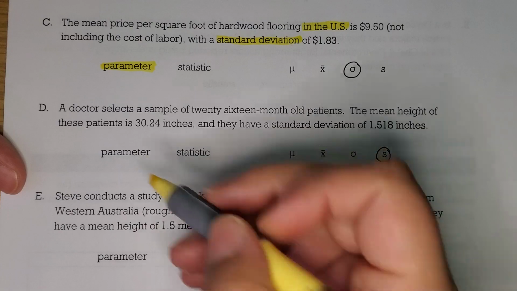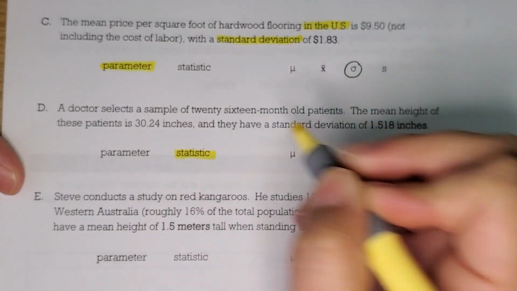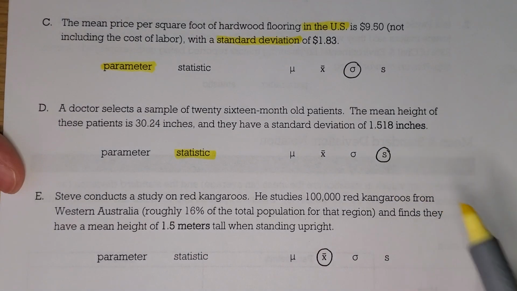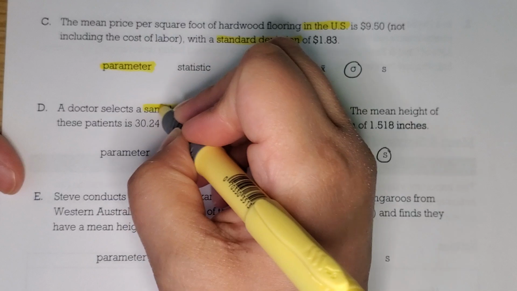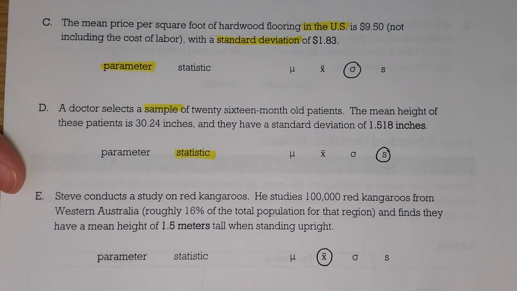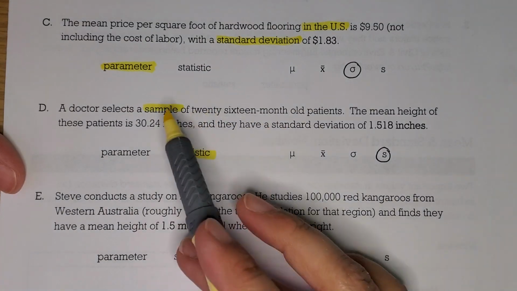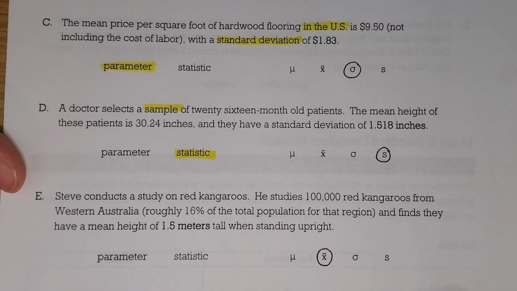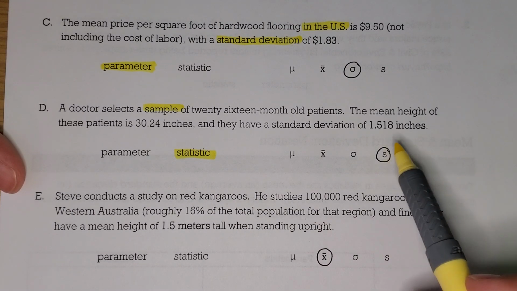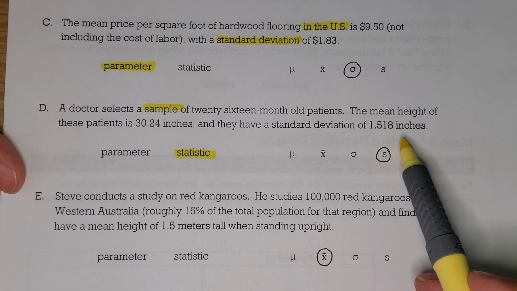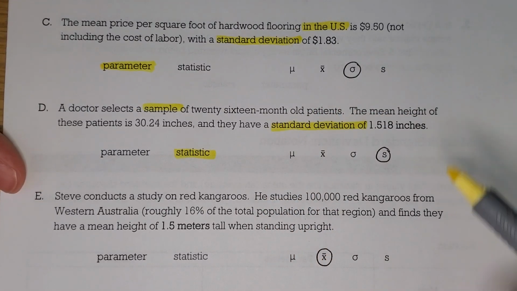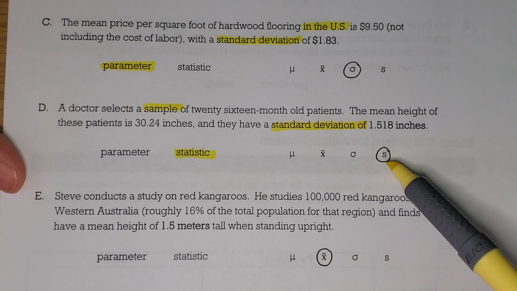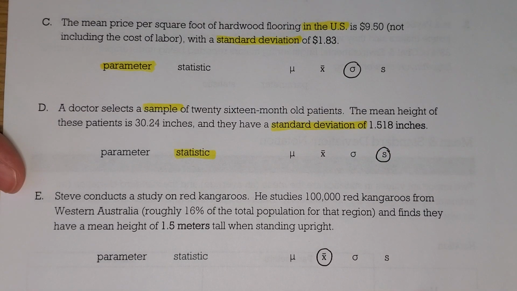For part D, this one is a statistic, and I chose s as the symbol to use. That's because I noticed the doctor selected a sample of 20 16-month-old patients. So it's based off a sample, so it's a statistic. Then the bold number here, they gave me two numbers, but the bold number is the standard deviation. So my standard deviation for a sample is s.